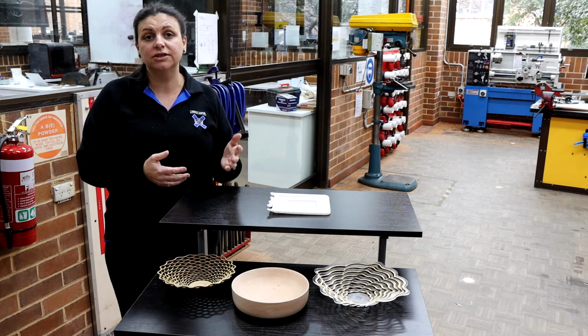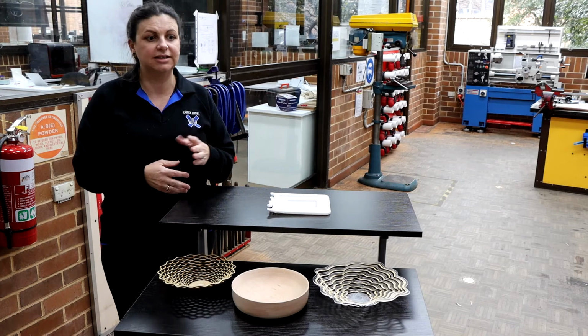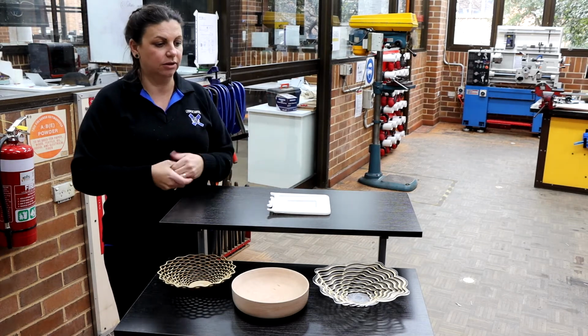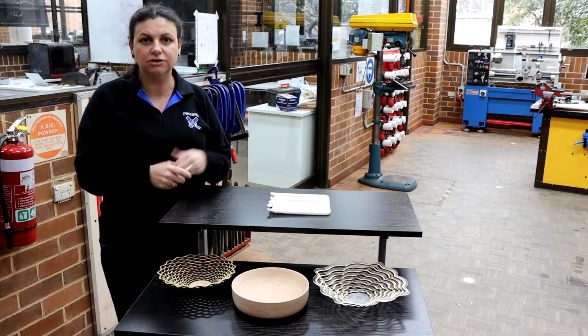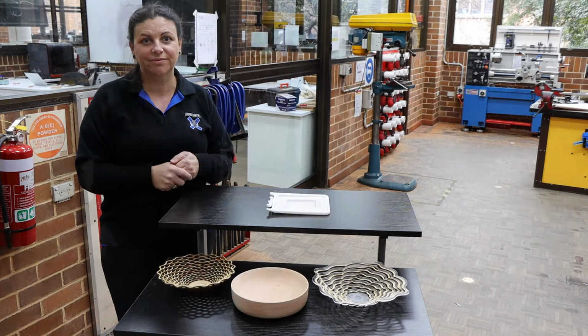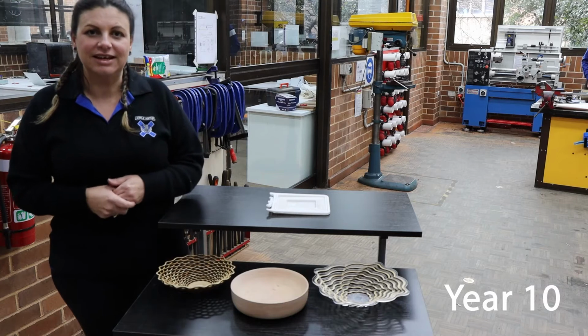Some of the other materials that the boys this year experimented with were resin work, so some of them had done a resin river through a slightly grooved out fruit bowl as well, so a combination of metals, timbers and resins. As I said, there's a variety of different materials that you can use in Design and Technology.